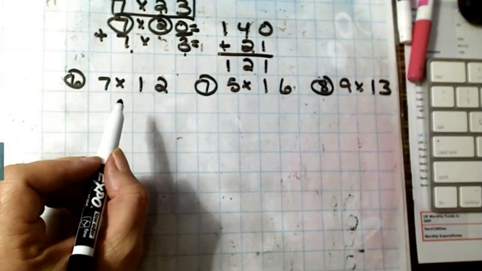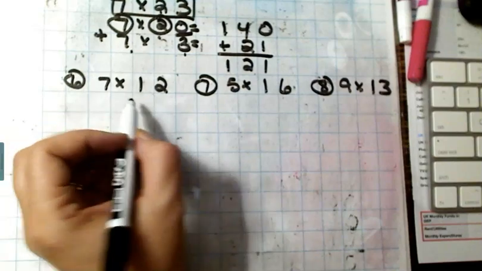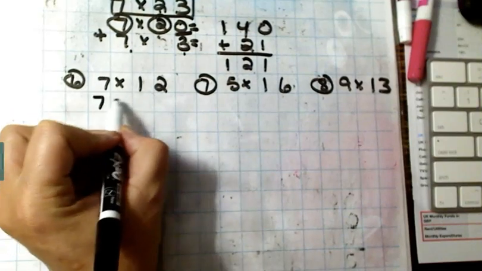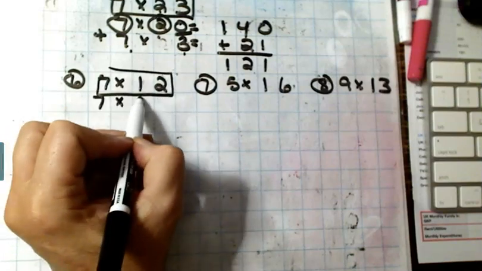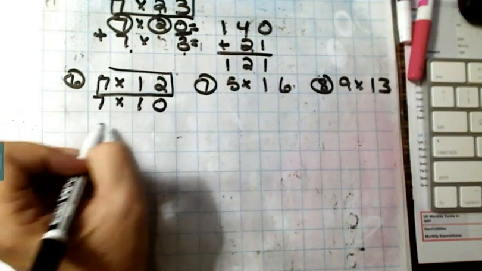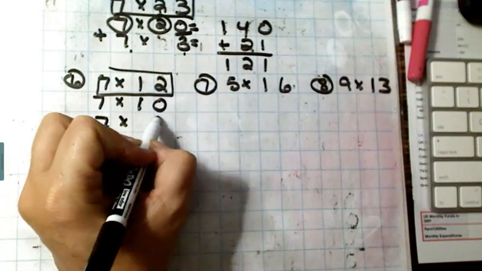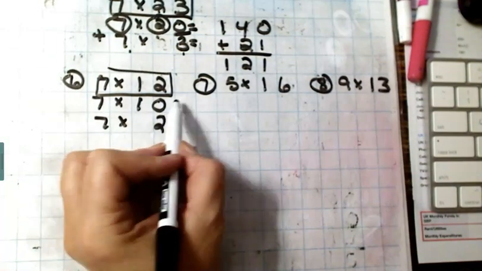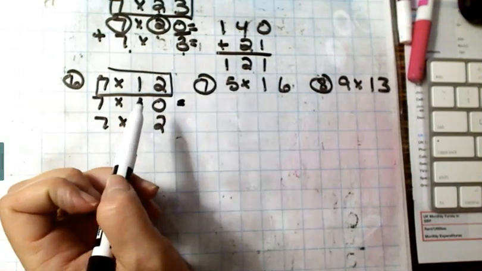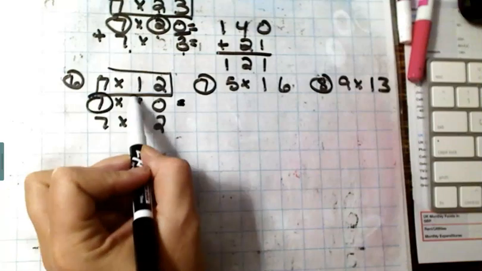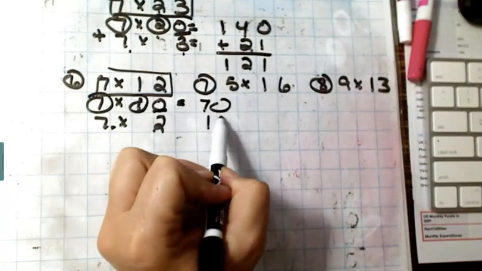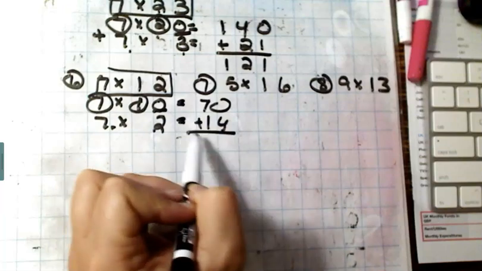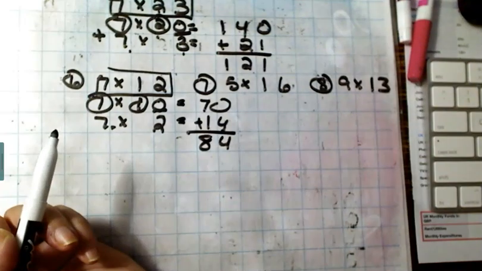All right, so I had to make a decision here. So again, I can do it by expanded form and break it up by place value. I have 12 is 7 times 10 and 7 times 2. All right, and I'm going to move this problem down a little bit, but 7 times 1 is 7, add a 0, and 7 times 2 is 14. Lining up my place value, that gives me 84.